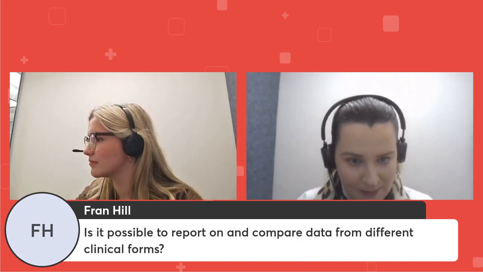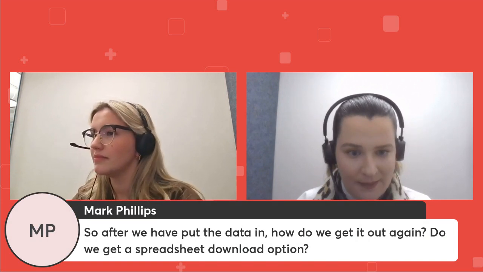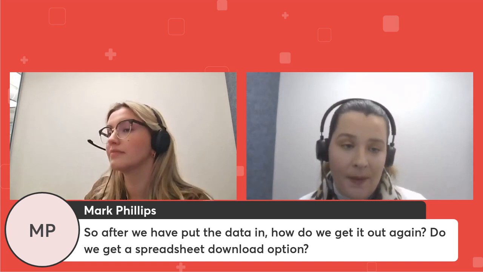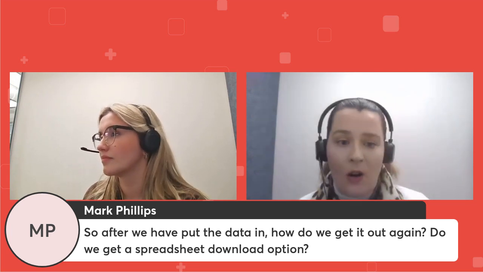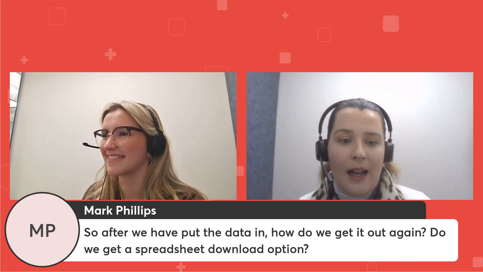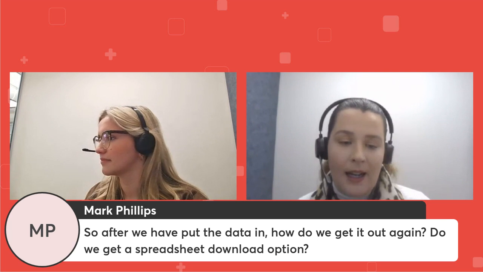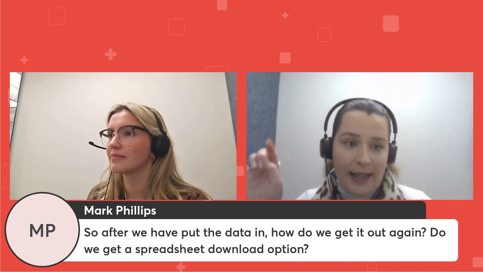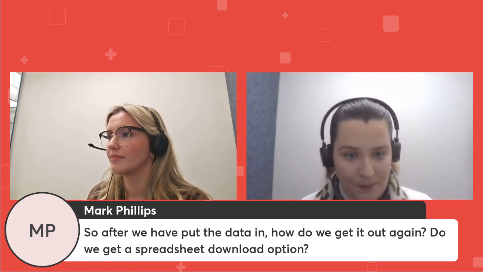Let's have a look, Mark. After we have put the data in, how do we get it out again? Do we get a spreadsheet download option? Once you input it into the clinical form, it saves automatically. It's there on the patient's record, and can be extracted if you have a SAR or if they want a copy of their medical history. If you want to report on it using our report server, you could make a report that says, I want all the patients with this diagnosis and what the answer to this field on the specific clinical form is, and you can then download that into a spreadsheet if needed.